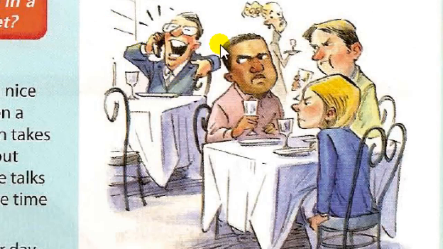Is this okay? Look at the picture here. Where are the people? They are in a restaurant, and there is a waitress. She's serving customers. She's serving a drink. A man, he's talking on the phone. He's laughing. He's talking loudly. He makes a lot of noise. The people are very angry. They have red noses, so they're very angry from this bad customer or from the customer's bad behavior.